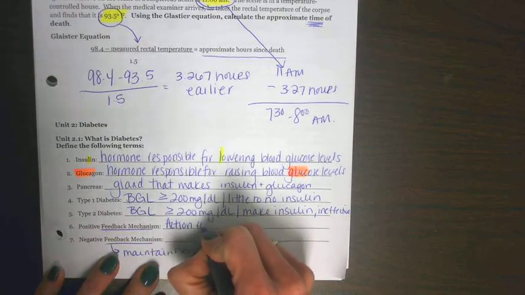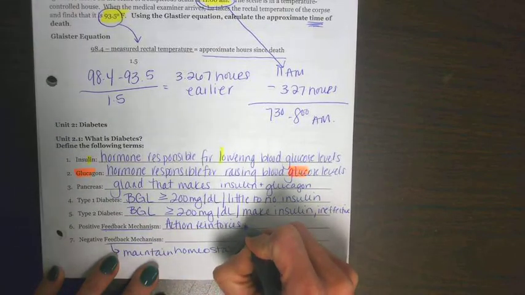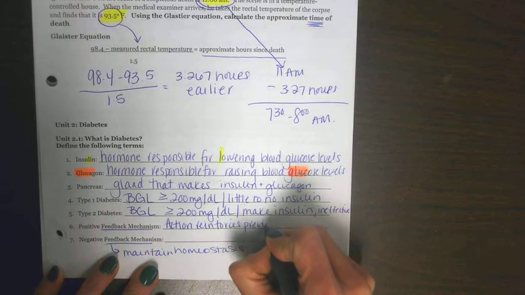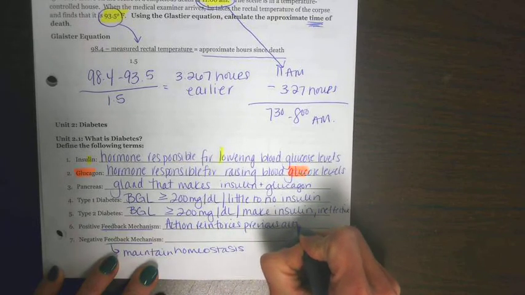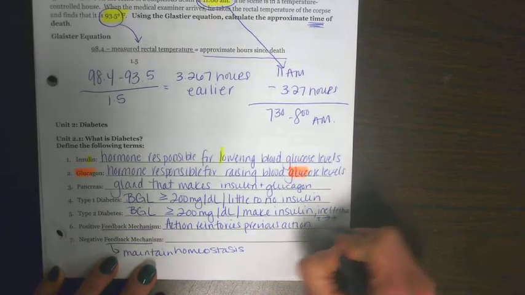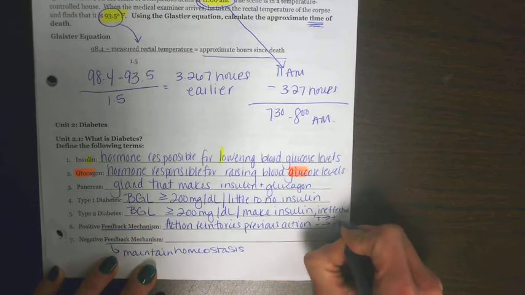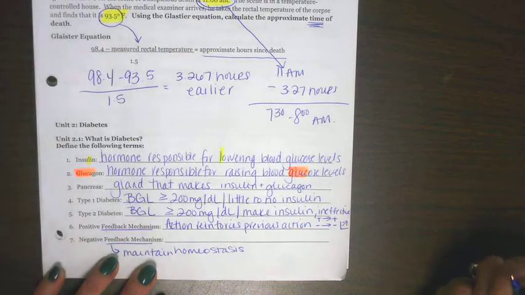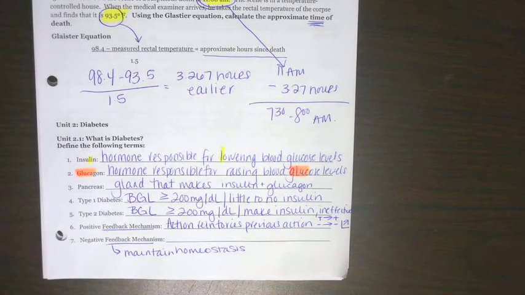A positive feedback mechanism is when an action reinforces a previous action. That'd be a positive to a positive, negative to a negative. The two of them are in a direct relationship.